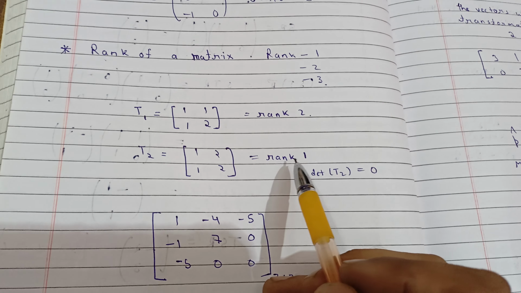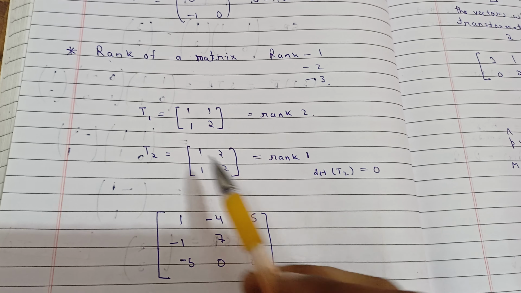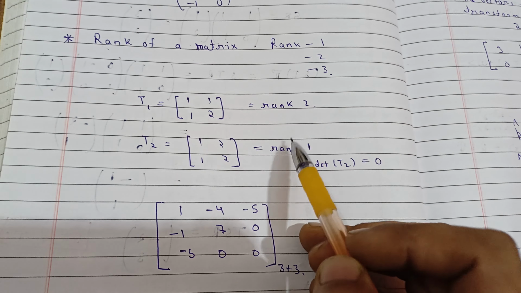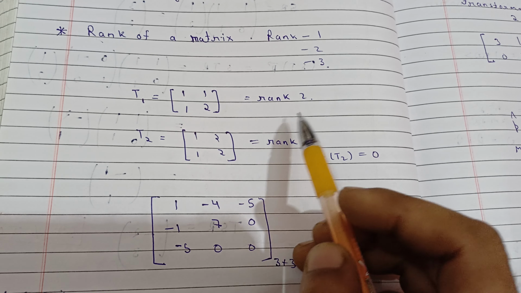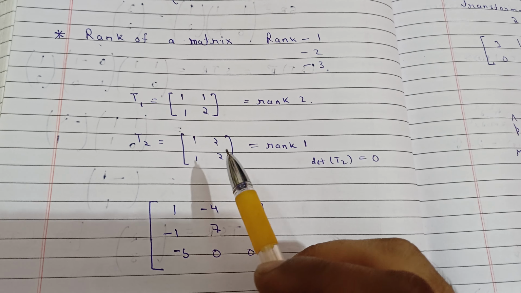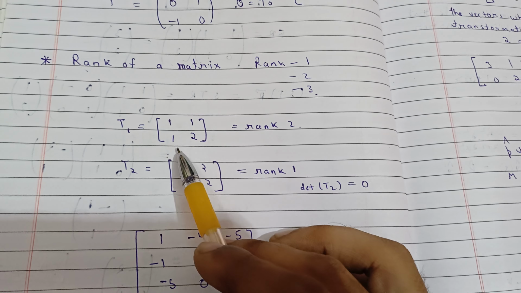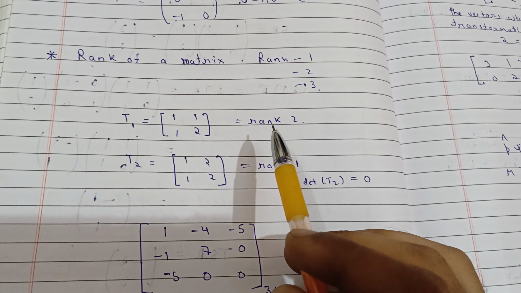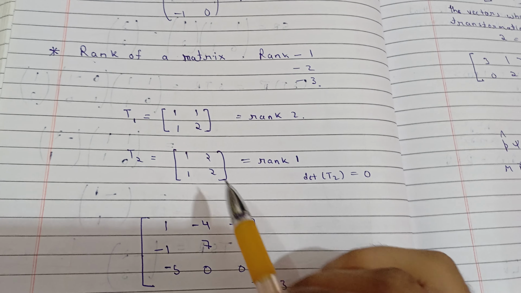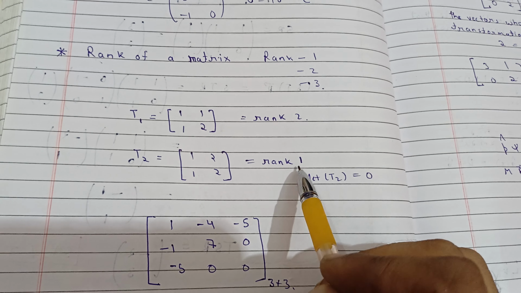So what does this rank represent physically? Now, this is just the mathematical thing. Rank represents, in quantum mechanics, how the space will be squeezed. If you have some space, then this matrix will squeeze that space into 2 dimensions, and here it will be squeezed to 1 dimension.